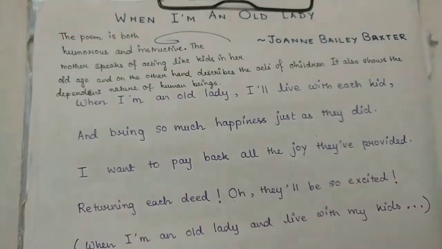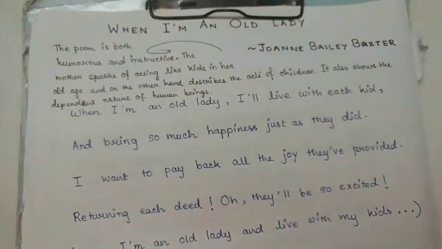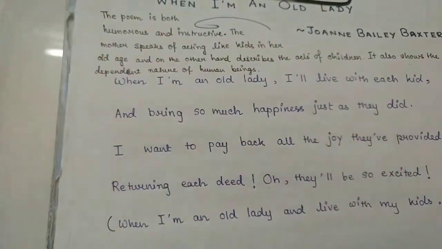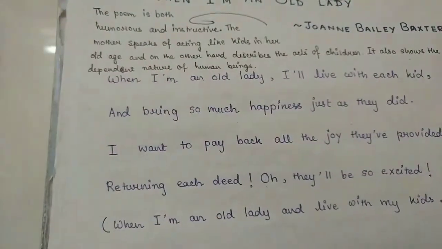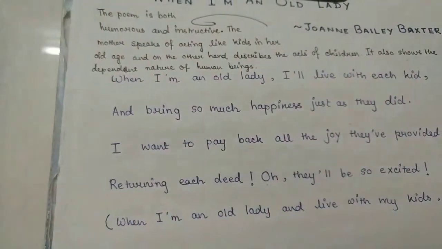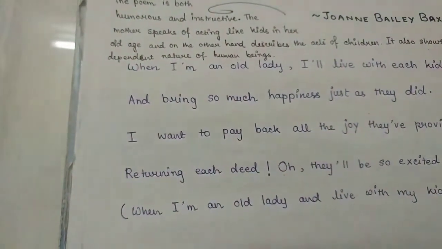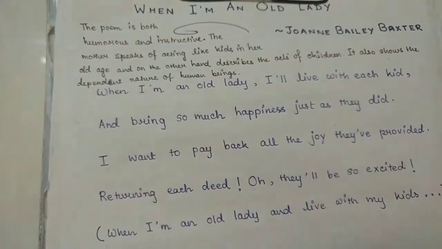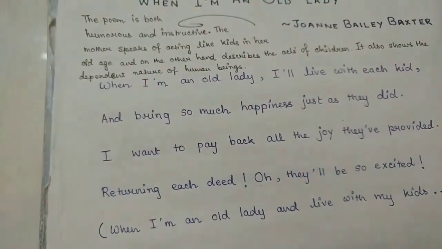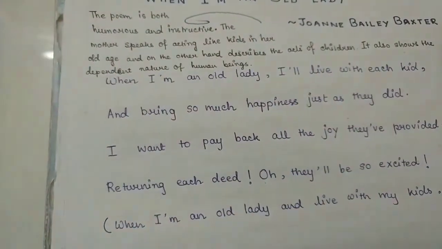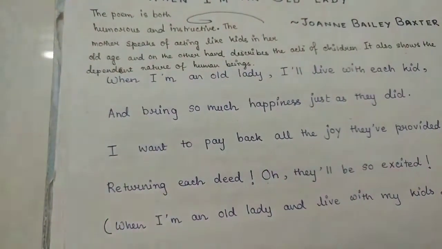Second is the nature of the children. The nature of every child is carefully depicted in this poem. The naughtiness and the innocence of the children are described in a very humorous way, as we understand when we read the entire poem. You will see how the mother is trying to portray this.